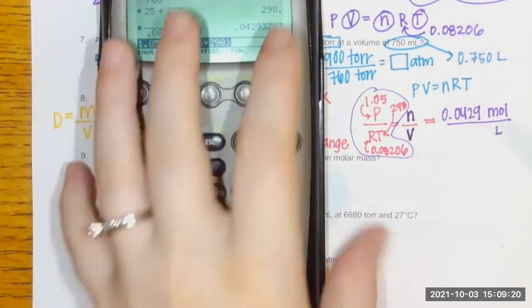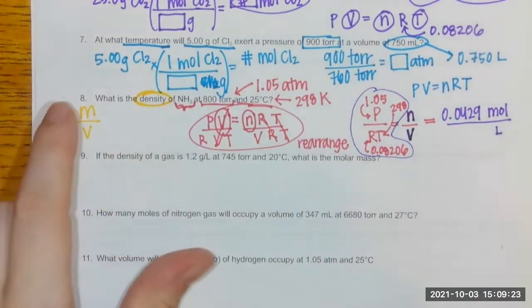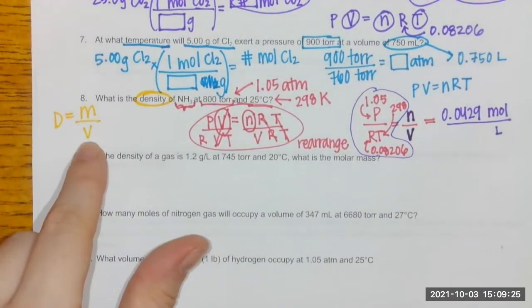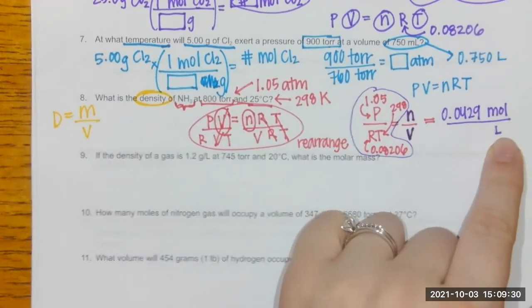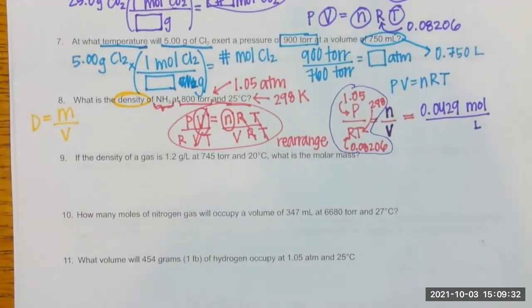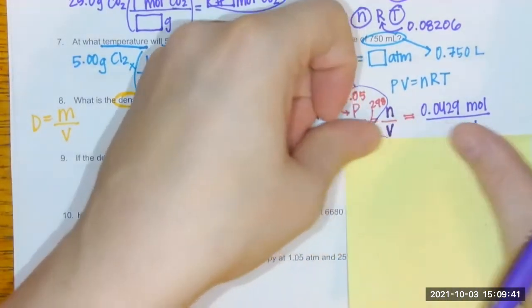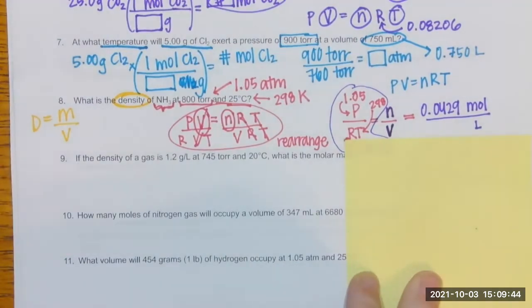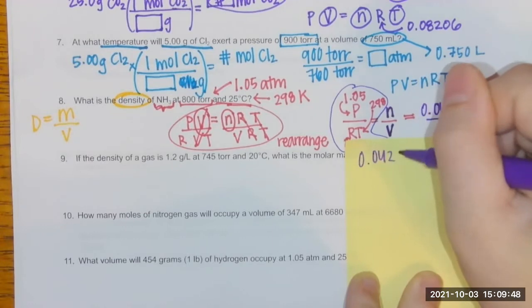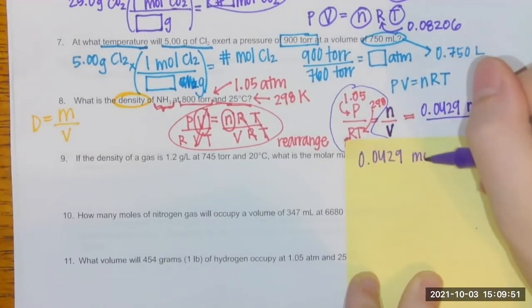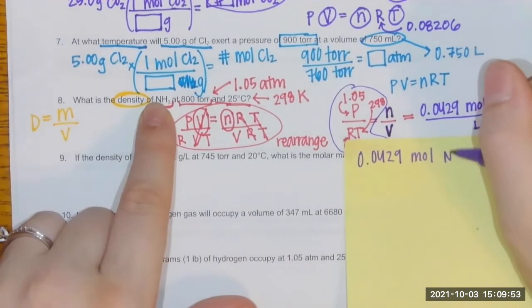That's almost density. Density is mass over volume. And right now I have moles over volume. So the last step is just to convert. Let me get a scratch paper so I don't run out of room. My scratch paper would be 0.0429 moles of this substance.